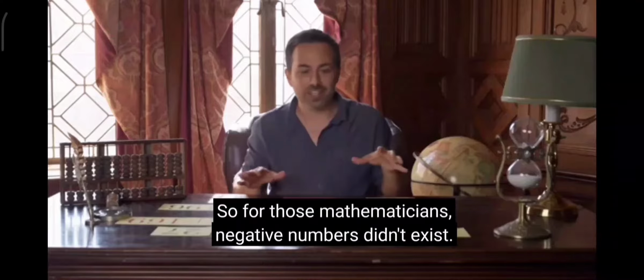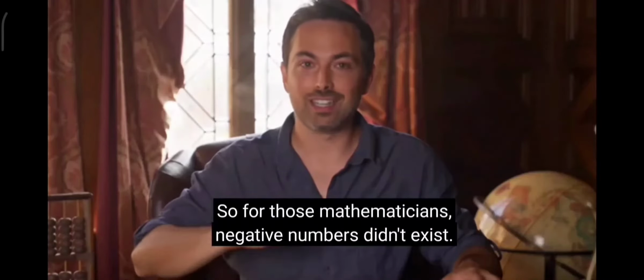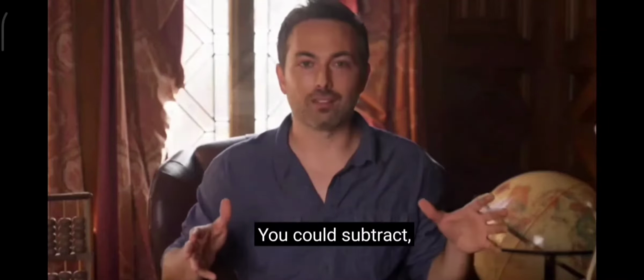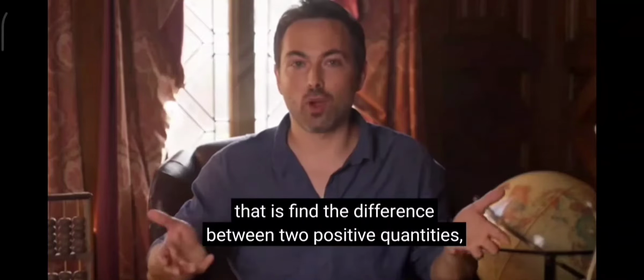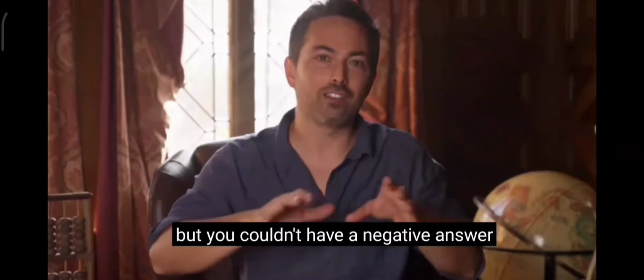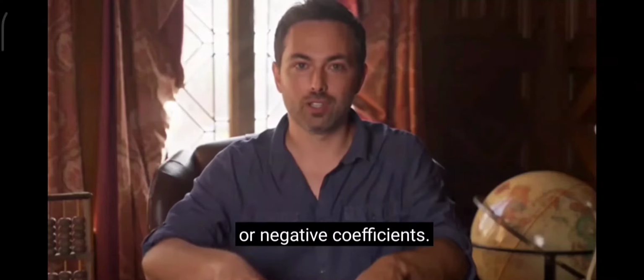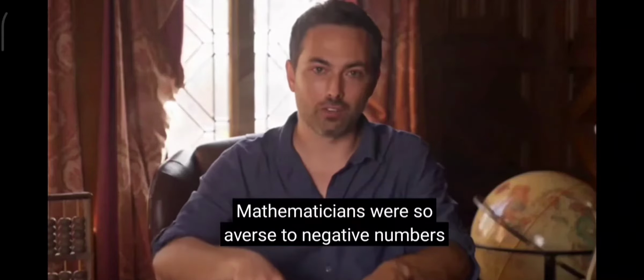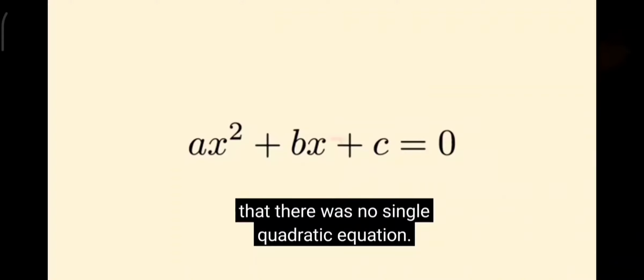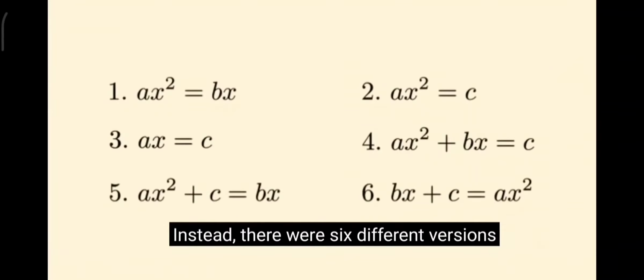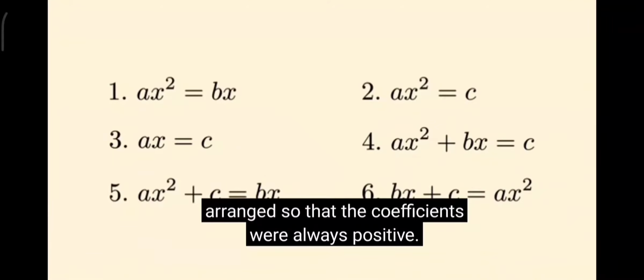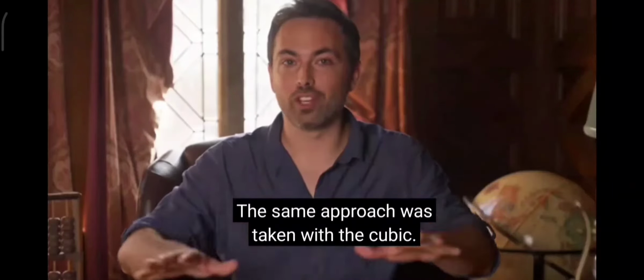So for those mathematicians, negative numbers didn't exist. You could subtract, that is, find the difference between two positive quantities, but you couldn't have a negative answer or negative coefficients. Mathematicians were so averse to negative numbers that there was no single quadratic equation. Instead, there were 6 different versions arranged so that the coefficients were always positive. The same approach was taken with the cubic.